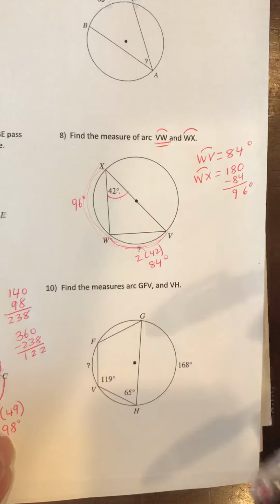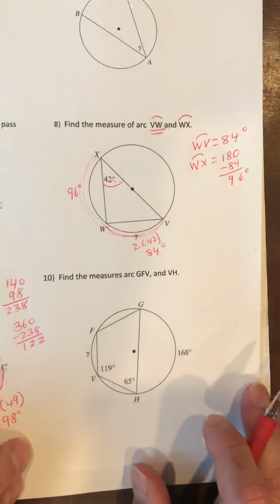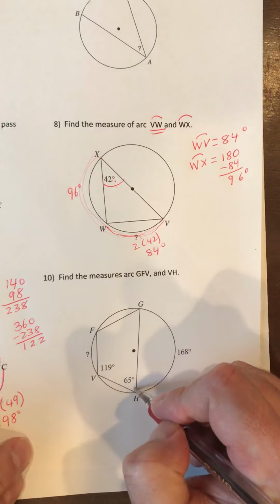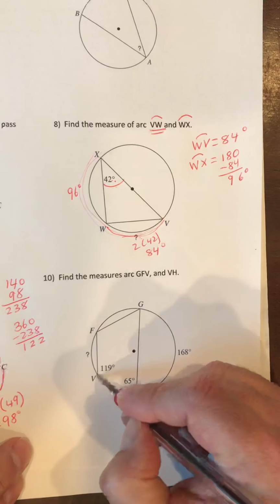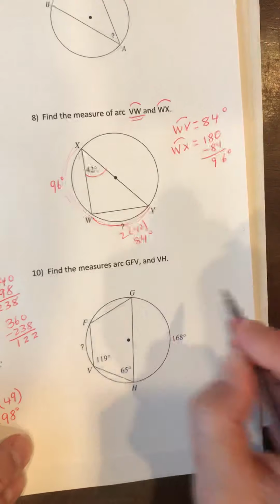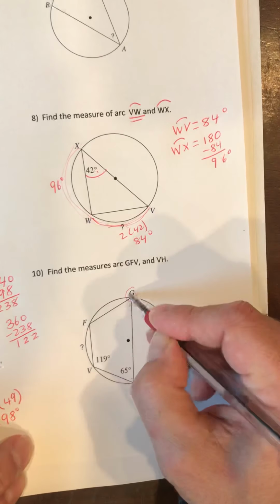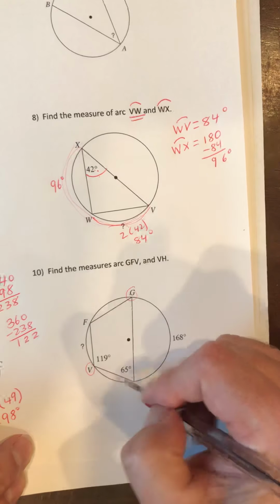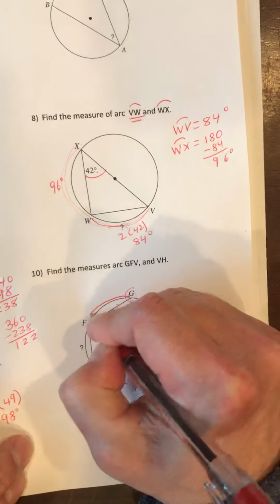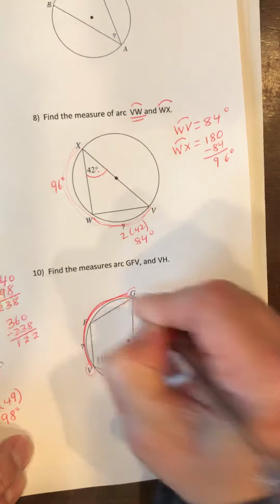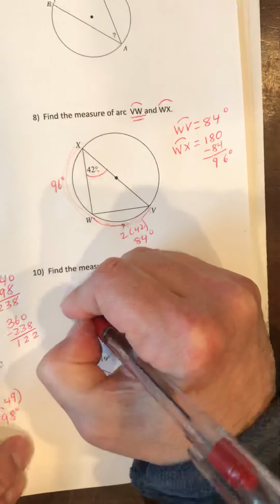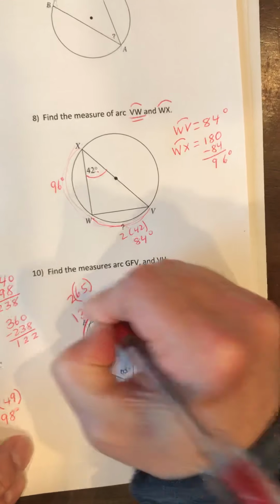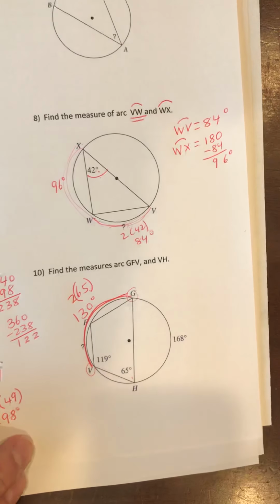All right, number 10, a little trickier. This angle H is inscribed. Notice H is formed by these two. It goes from G, and then the other segment that forms the angle is H to V. So this arc, we can find out. It's going to be twice this 65. So that arc's going to be 130.